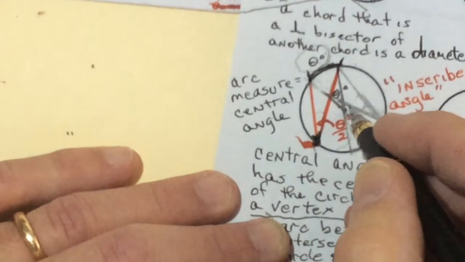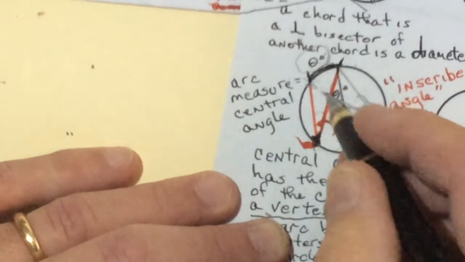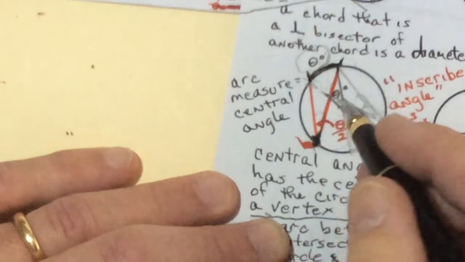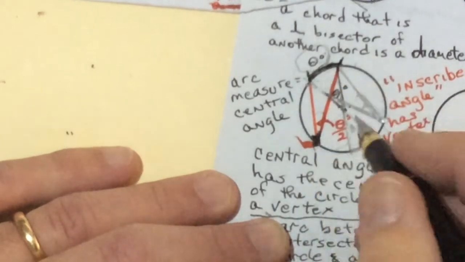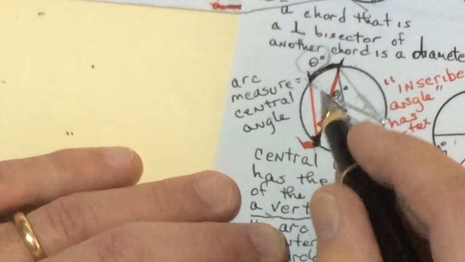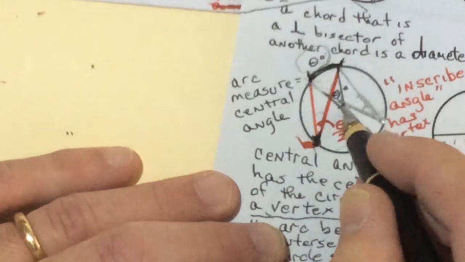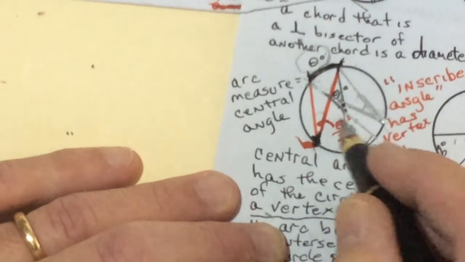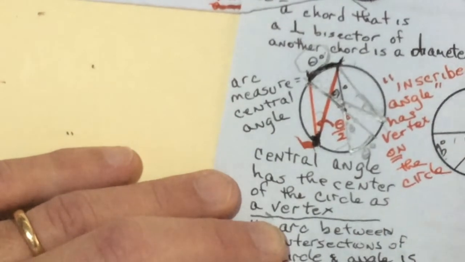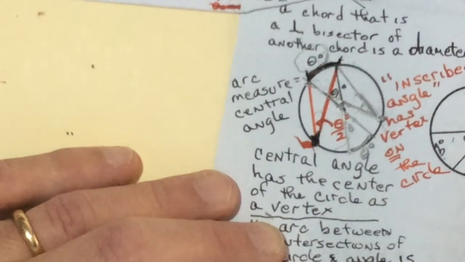So this angle and this angle intercept the same arc. So does that mean they're the same angle measurement? Well, not in this case. And what we just said here is that the inscribed angle that intercepts the same arc as the central angle has a measure of 1/2 the arc measure. Does an inscribed angle always have to intercept the same arc as the central angle? It will always intercept an arc that has a central angle.